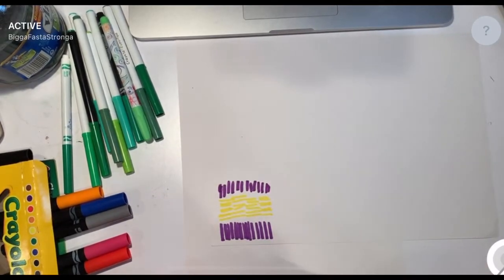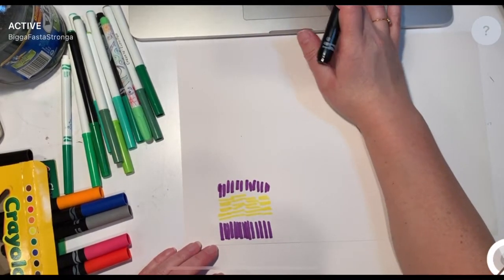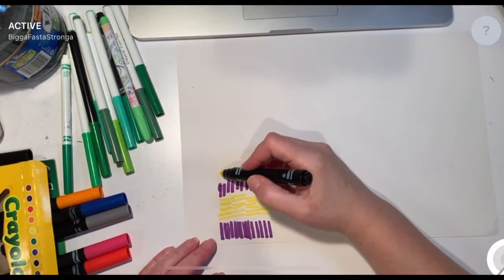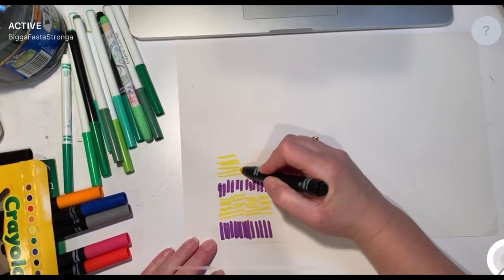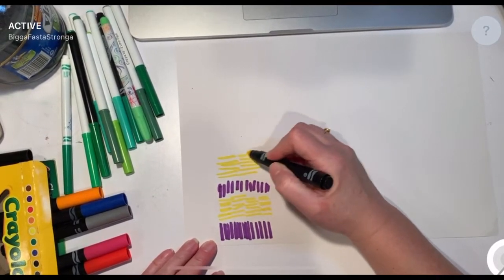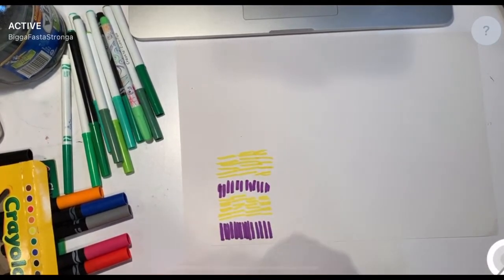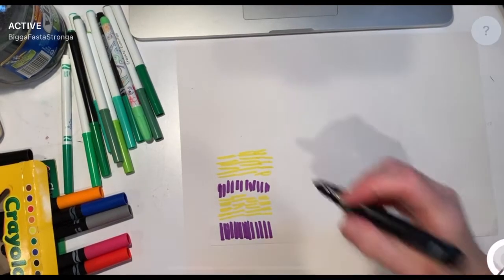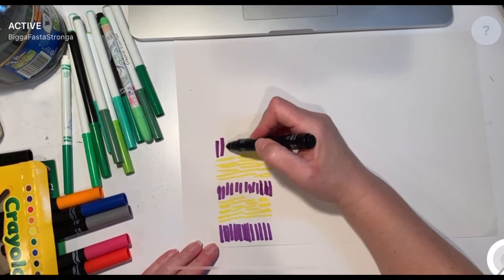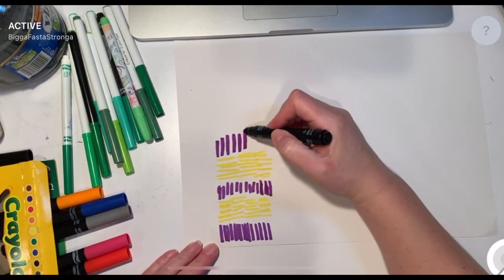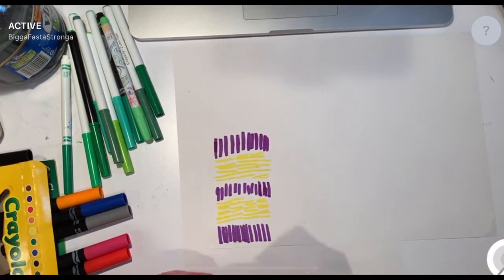You do not have to be really precise while we're working on these projects, because we are going to actually be taking water and a paintbrush and moving the colors and marks from our markers. We're going to be moving those around. So this doesn't have to be really precise. But I'm just repeating that basic concept of vertical purple line.